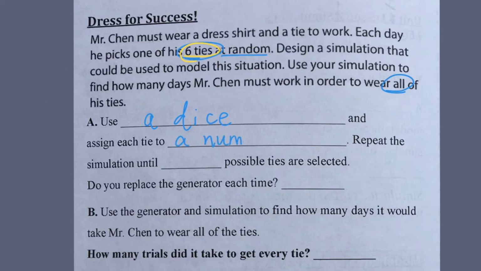And the numbers are 1 through 6. So those are going to go with each of those ties. Repeat the simulation until all. So we're going with all of them, meaning we have to get all 6. So how many times is it going to take for us to roll the dice to get all 6 ties? Do we replace that generator?